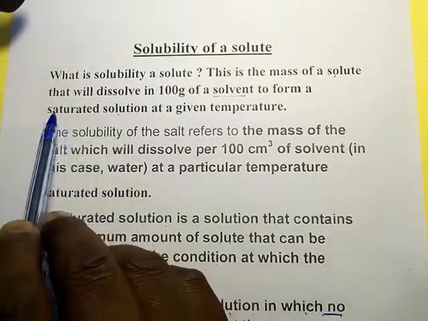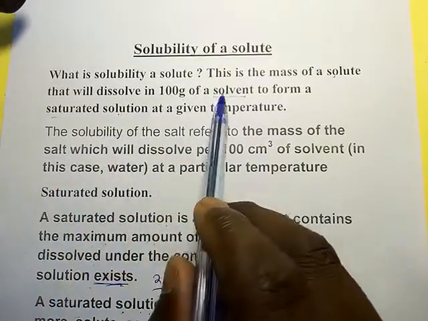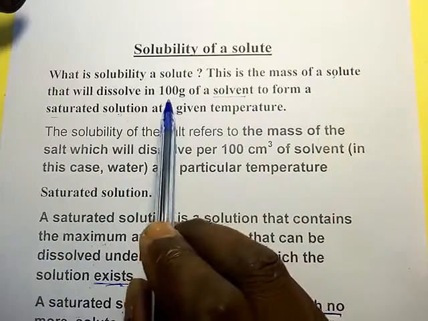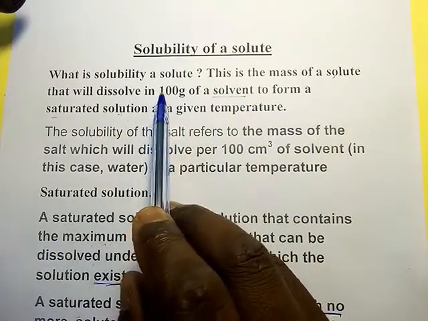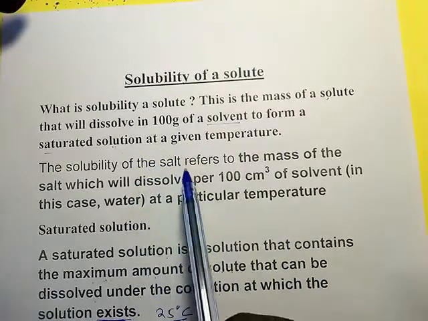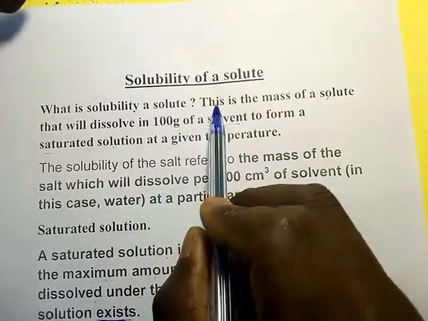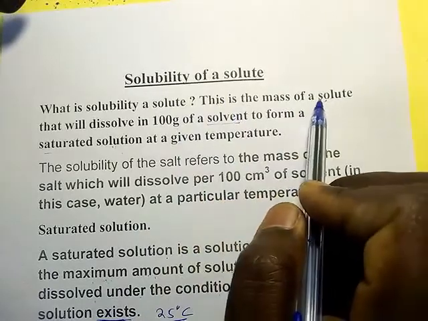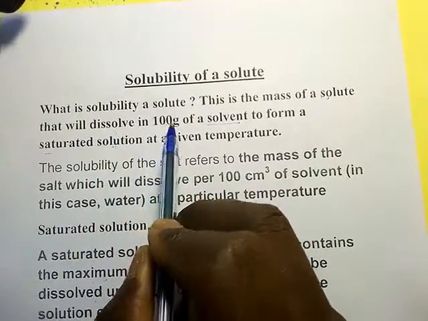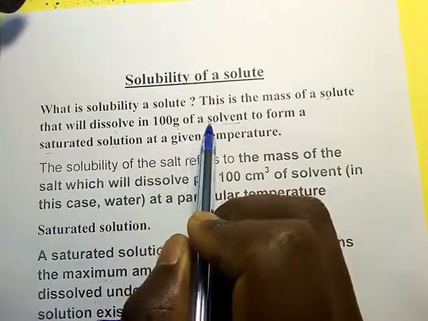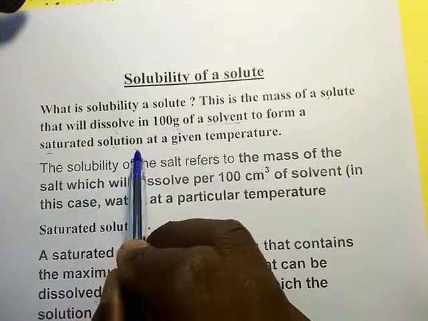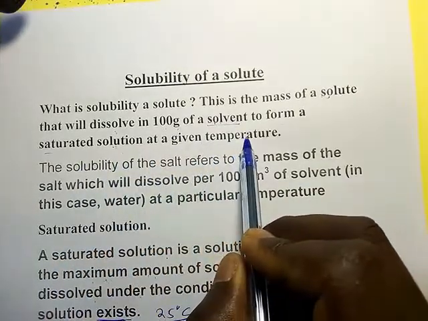Having understood what is a saturated solution, a solvent and a solute, now we can comfortably define solubility of a solute. Let me take you slowly through what is solubility of a solute. This is the mass of a solute that will dissolve in 100 grams of the solvent, and I have said the solvent we mostly use is water, to form a saturated solution at a given temperature.